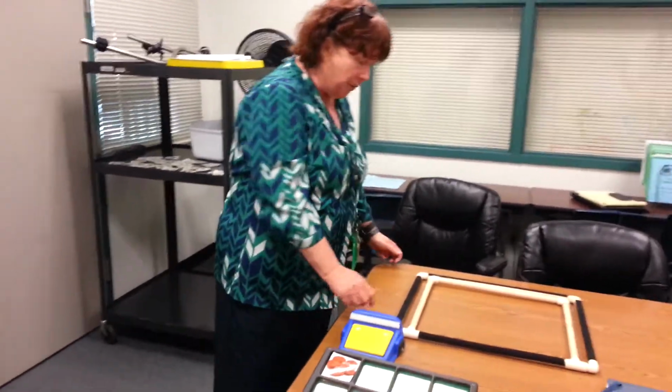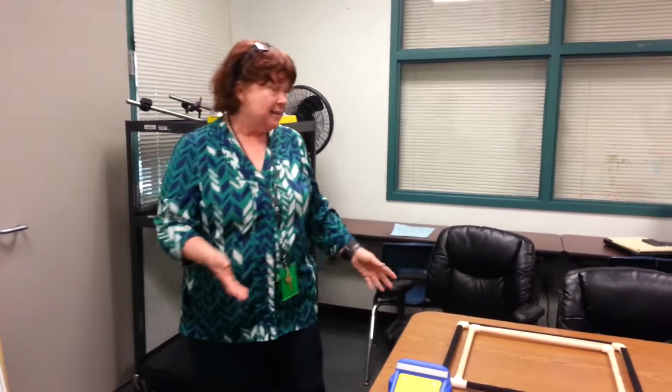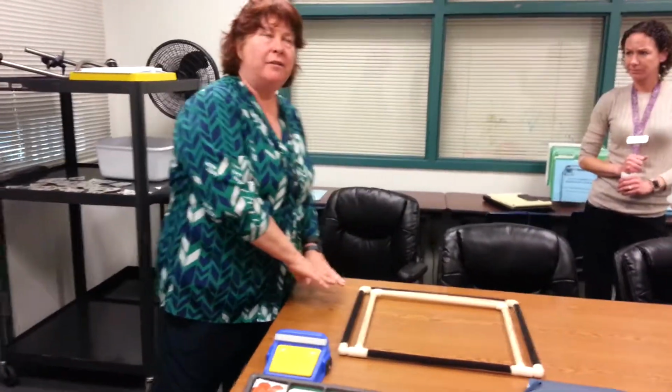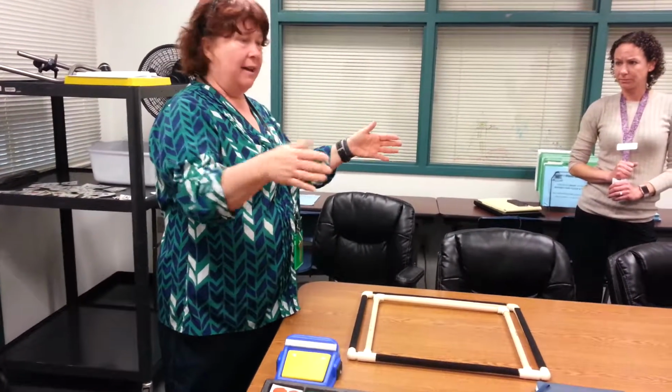Now, we do have 5 students in wheelchairs, and so the reason I've made it removable is I can bring it over, and she can take it off with some hand-under-hand assistance and put it in the basket. Similarly, for many of the routines throughout the day, there are visual schedules.